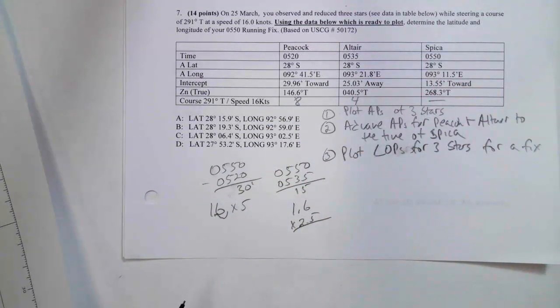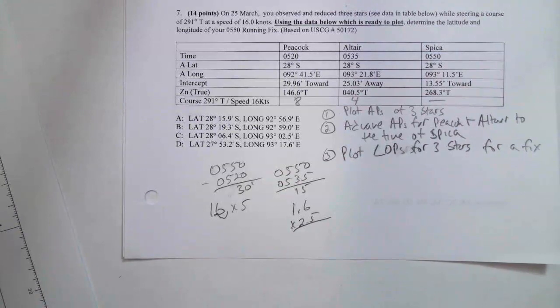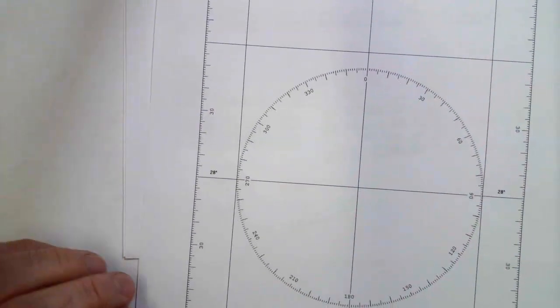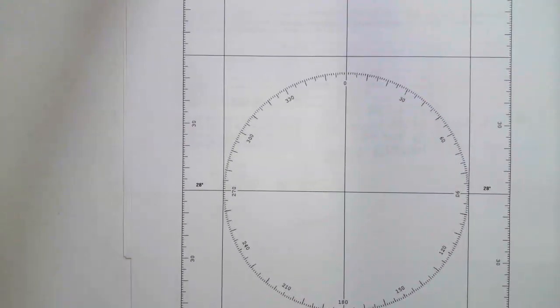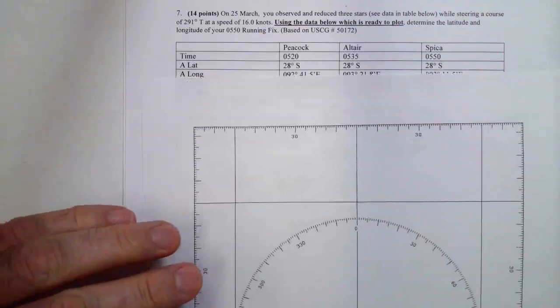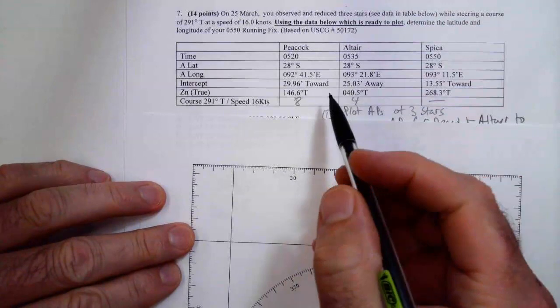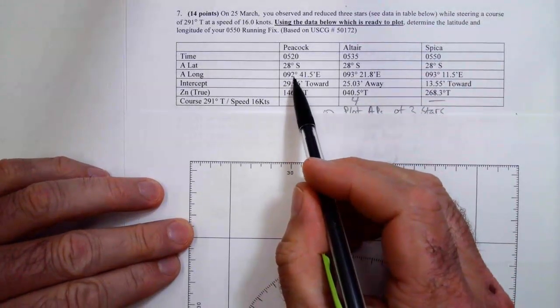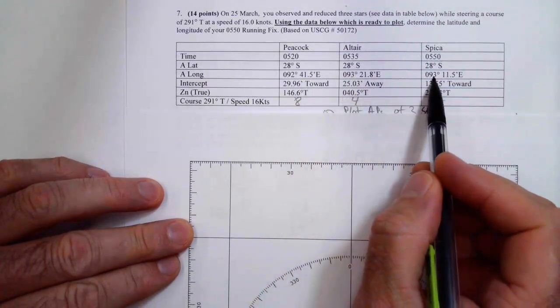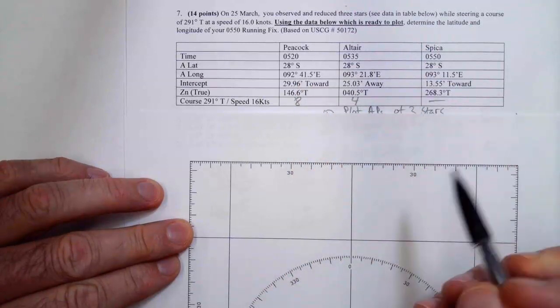For our plot, we're going to need our plotting sheet. I happen to have that right here. Everybody's going to be on 28, and it looks like our longitudes are 92, 93, 93, and it's east.